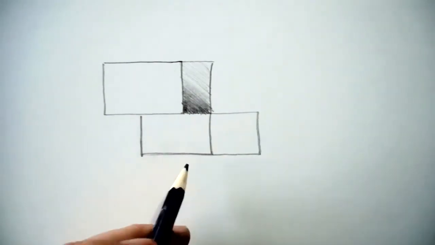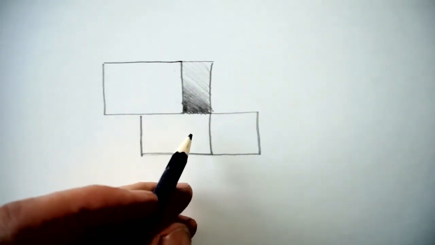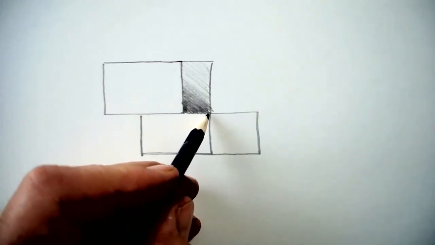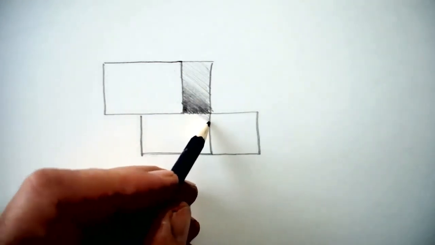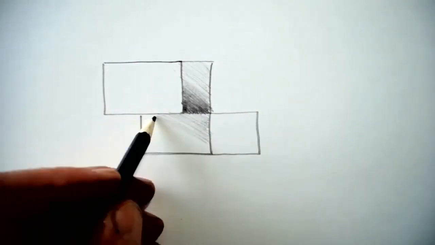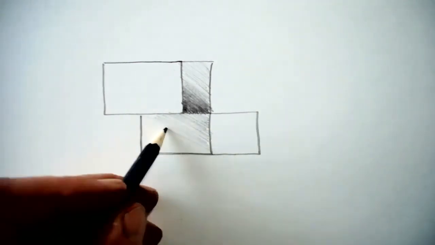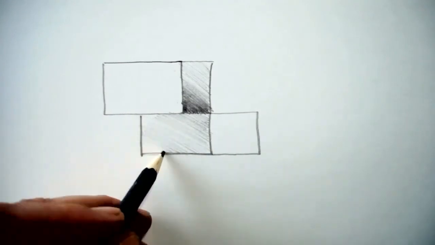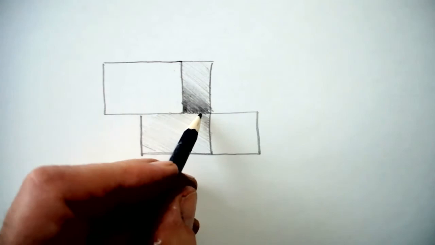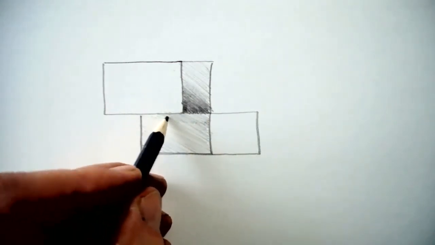And then let's take this lower rectangle, for example. What we could do is take it, begin with a slightly lighter tone here. And what we'll do is we'll make it the same tone across the whole thing first of all. And then I'll begin to intensify the tone up in this corner.